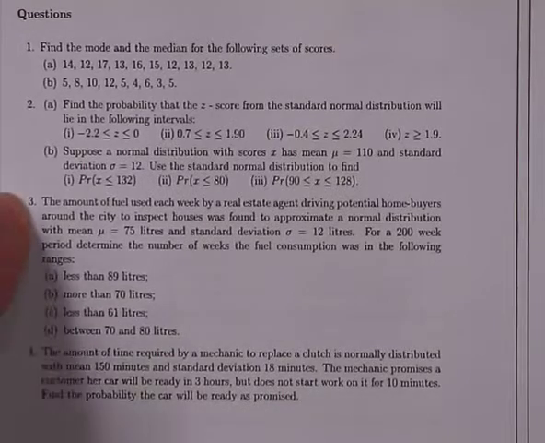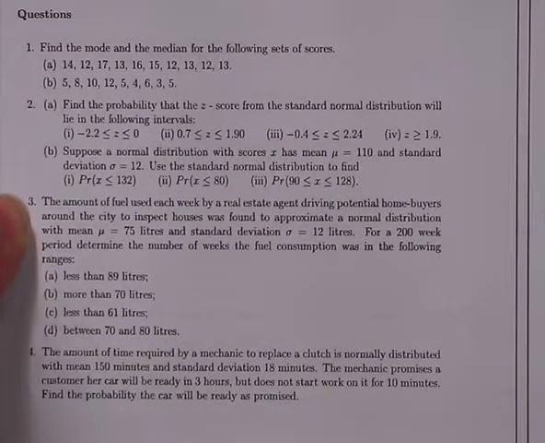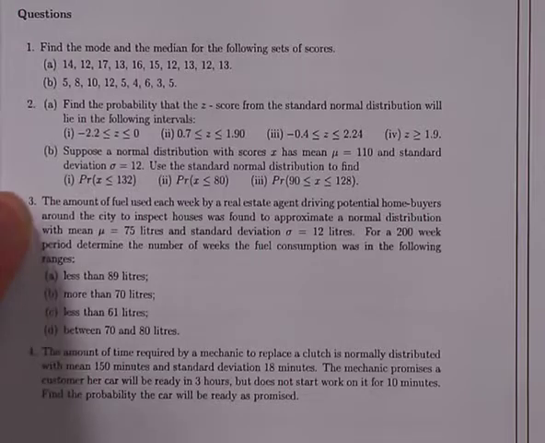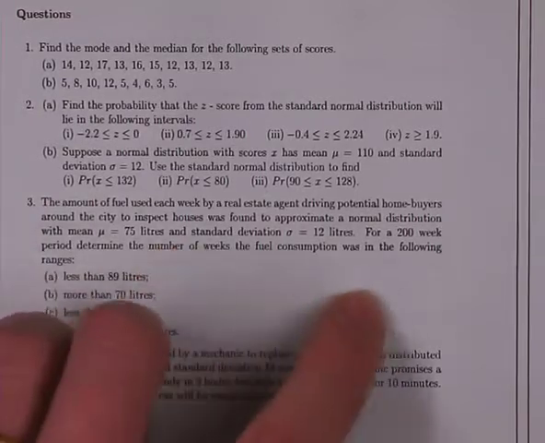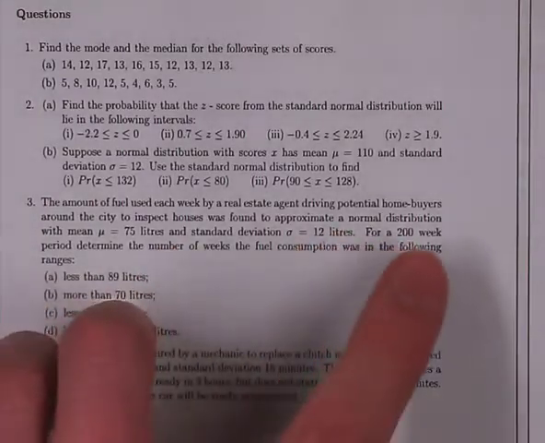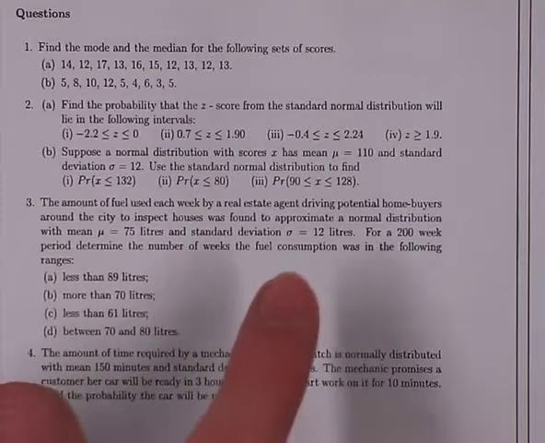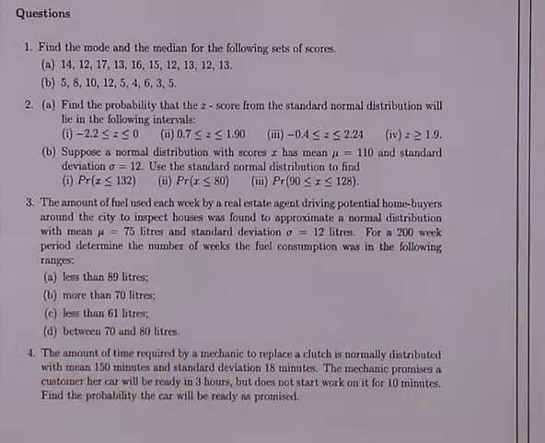Number 3. The amount of fuel used each week by a real estate agent driving potential home buyers around the city to inspect houses was found to approximate a normal distribution with mean mu equals 75 and standard deviation sigma equals 12. For a 200-week period, determine the number of weeks the fuel consumption was in the following ranges.